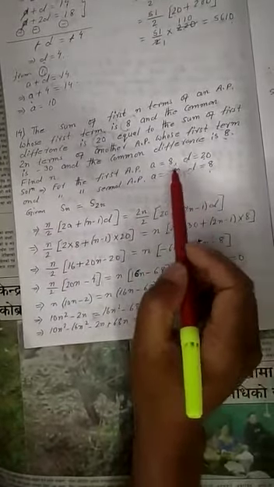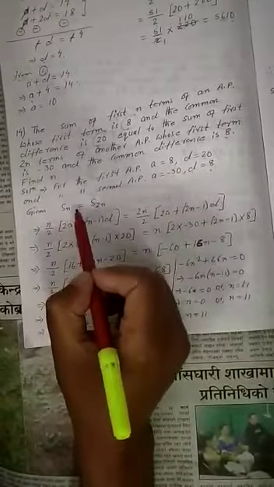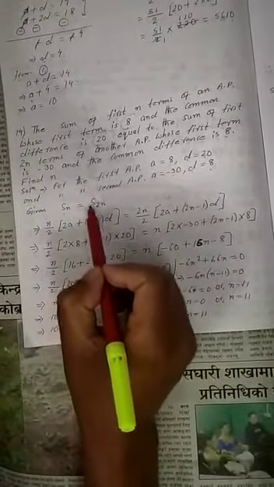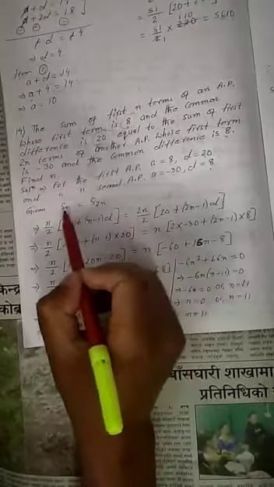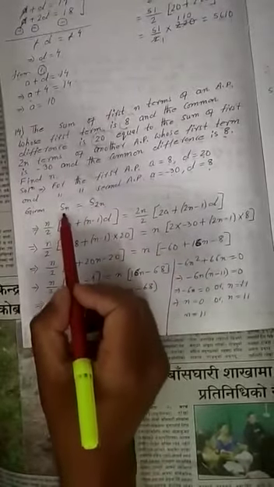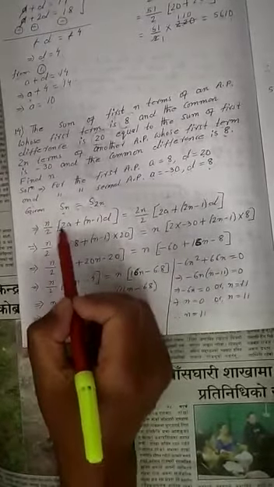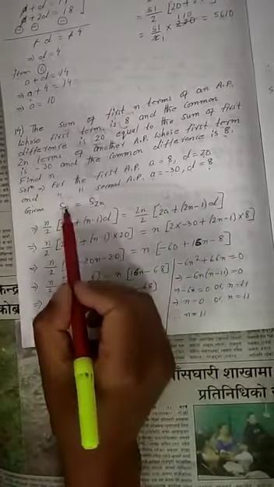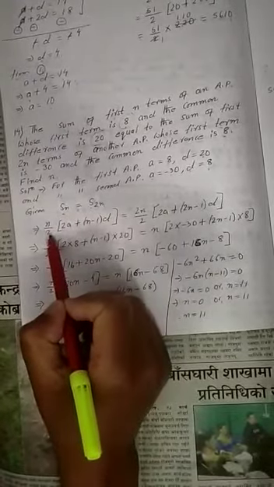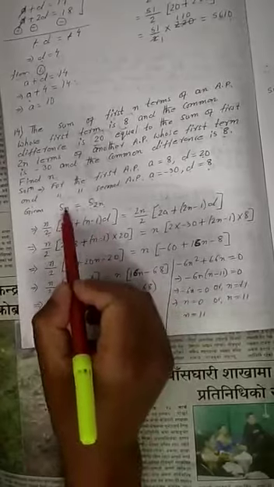Now their question says that Sn of the first AP is equal to S2n of the second AP. Okay, these two are equal by the equation. So what is the formula for Sn? n by 2 times (2a plus (n minus 1)d). If it is n, we write n by 2, and (n minus 1)d. Focus on this n.